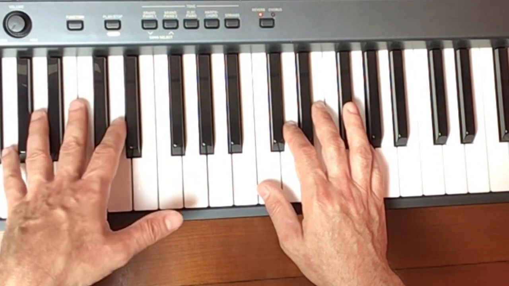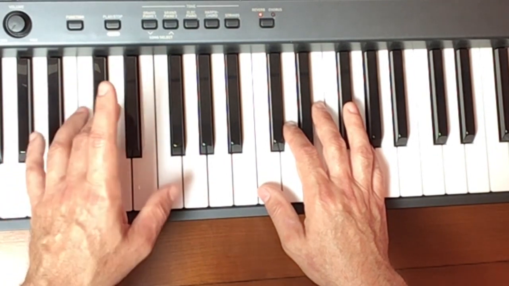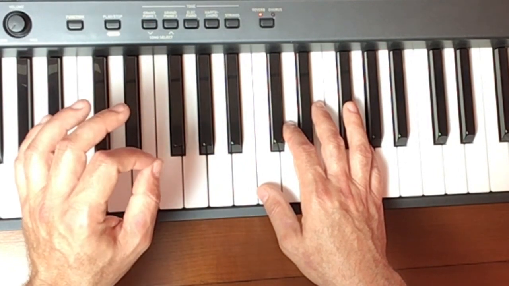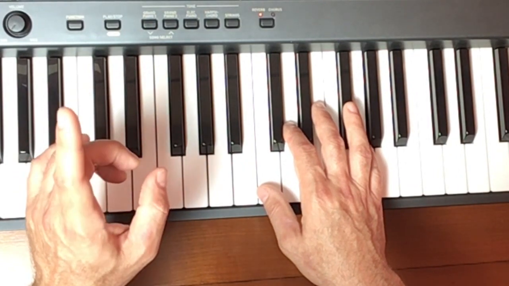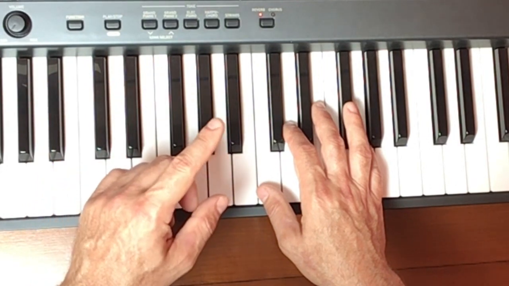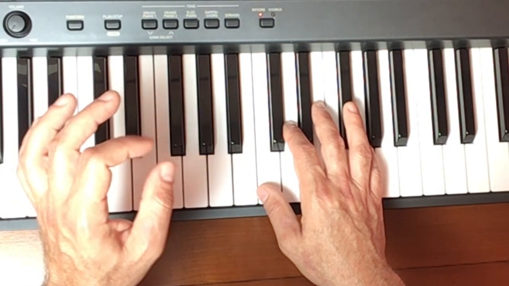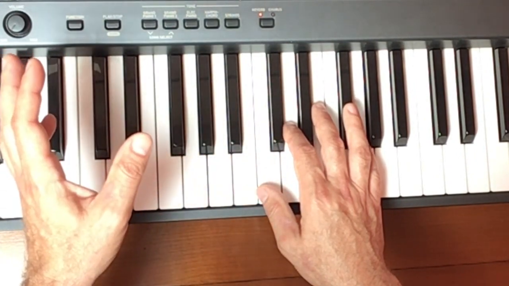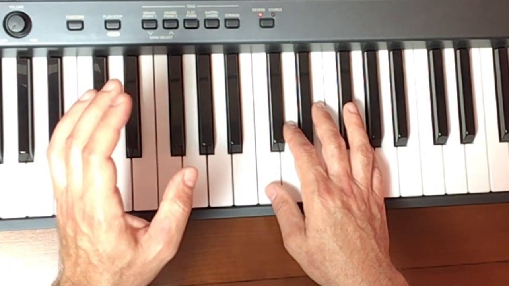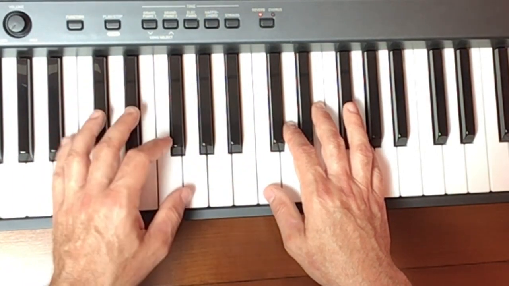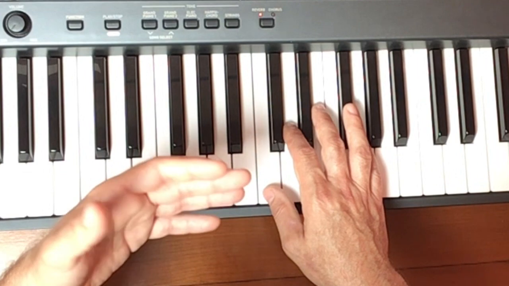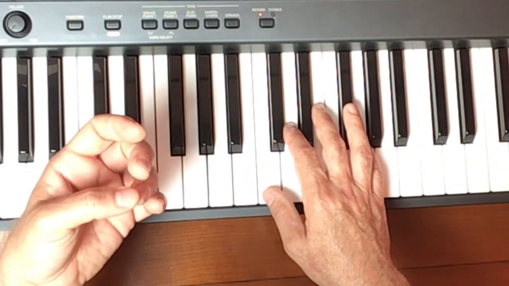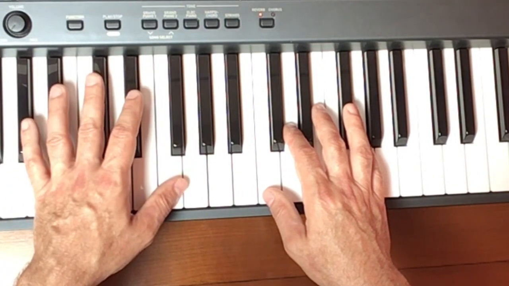Now for 16th notes, what we will do is we will count the first beat. We use the number for the first note of each group of 16th notes, and that number will be the beat occurring in the measure. And then following that, we will use an E, the letter E, for the second 16th note, the word "and" for the third 16th note, and the letter A for the fourth 16th note.